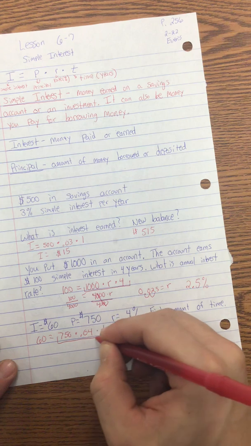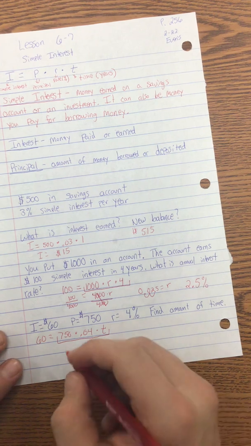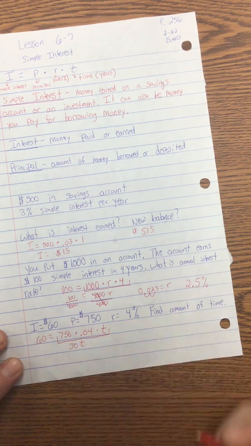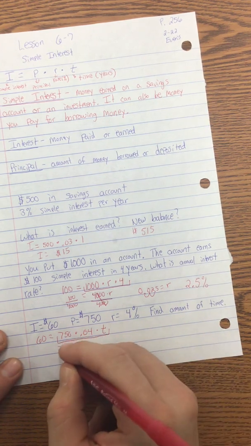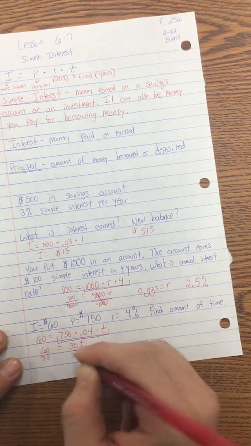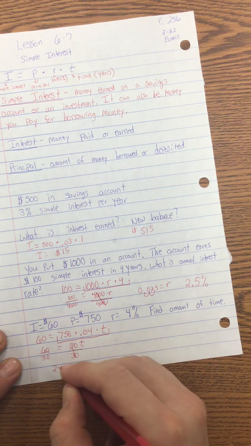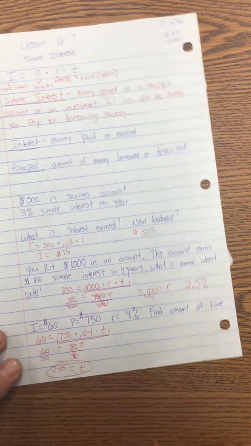So once again, we're gonna kind of clean that right side up. We need to take 750 times 0.04. Once again, use the calculator for this, that is totally okay. And I gotta bring t down, equals 60. And then all we're doing is solving. Cross my 30s out, and 60 divided by 30 is 2, and time is in terms of years.